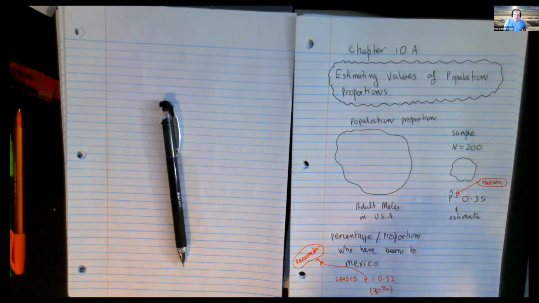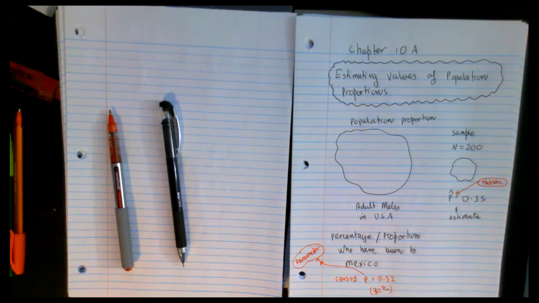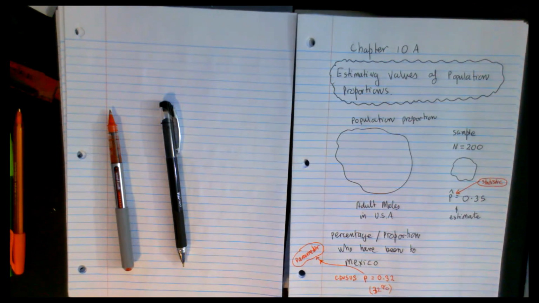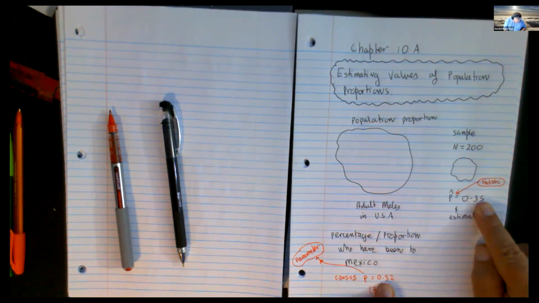Could you kind of summarize what the values mean again? What these two values here mean? Yeah. Right.